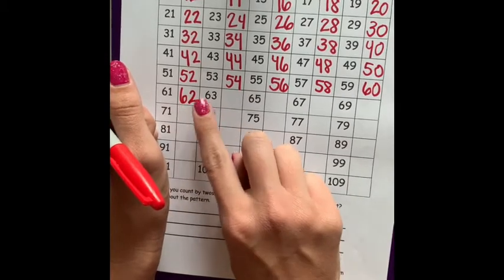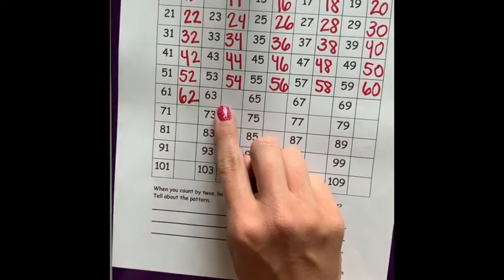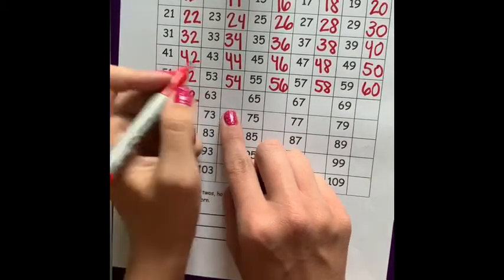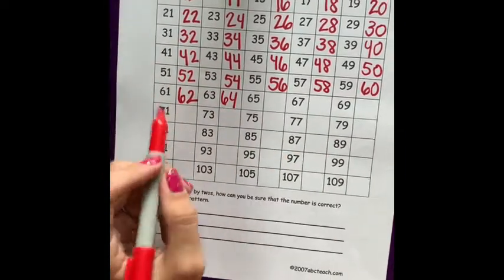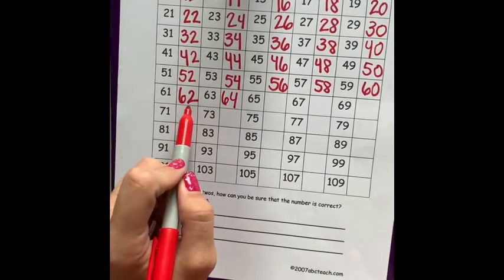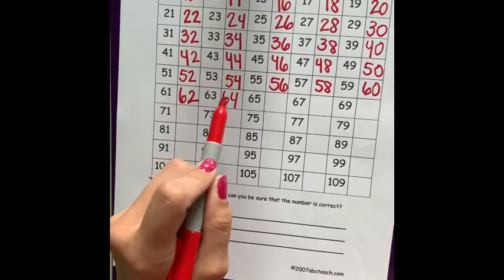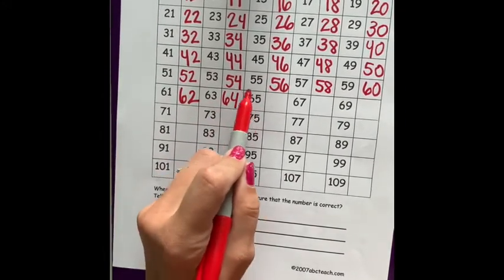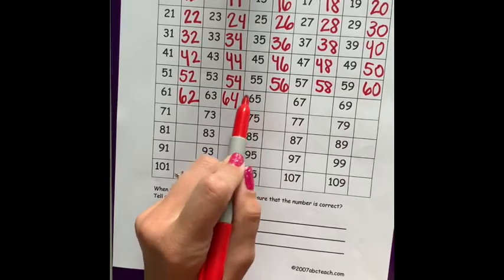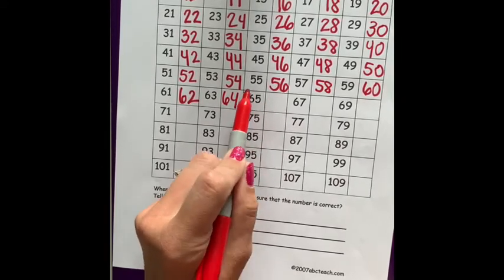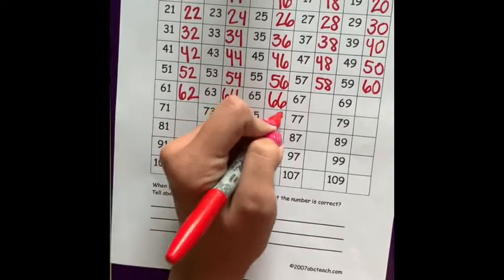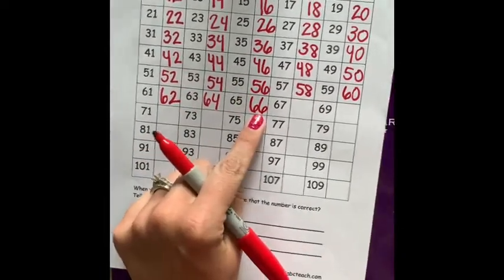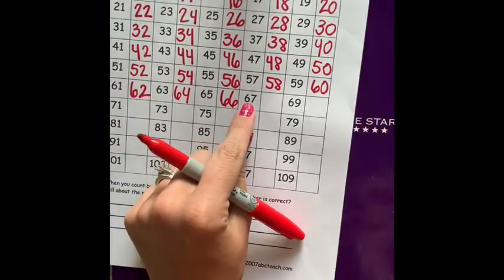All right, what comes after 62? 61, 62, 63. What comes after 63? 64. Very good. Let's count. 61, 62, 63, 64. What's this one? 65. Very good. What comes after 65? 66, 67.